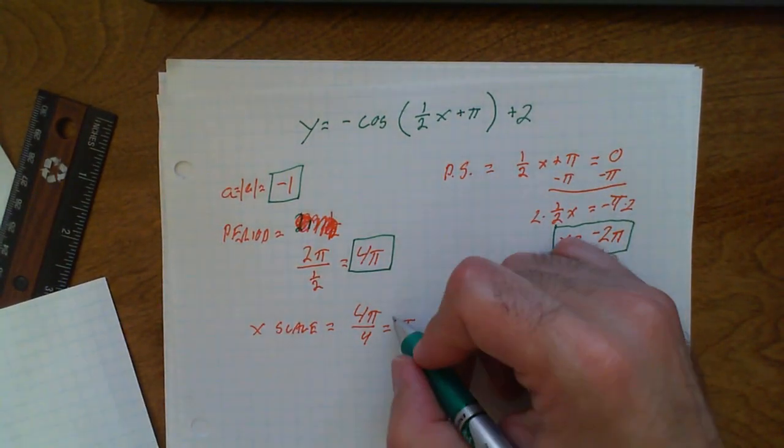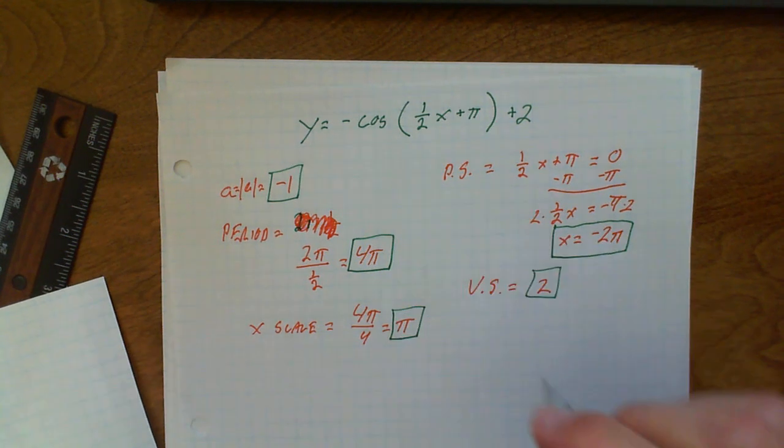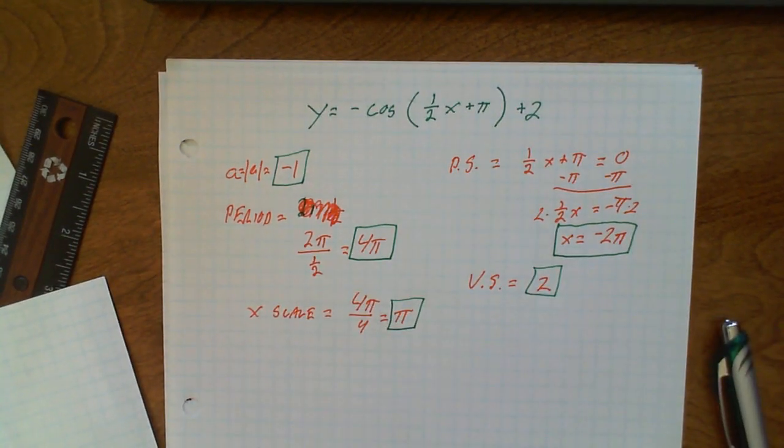And that's actually a pretty nice scale to have there. Pi, 2 pi, 3 pi, 4 pi. Okay, so those are all my parameters.